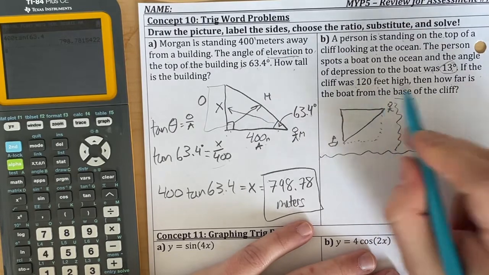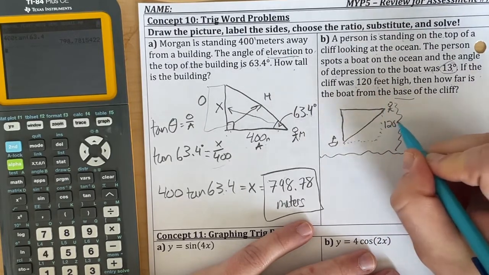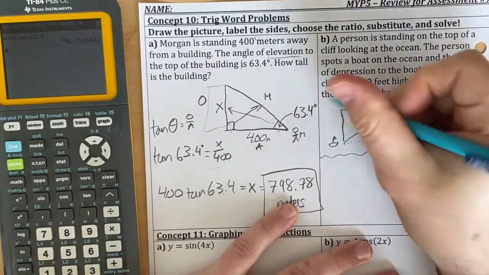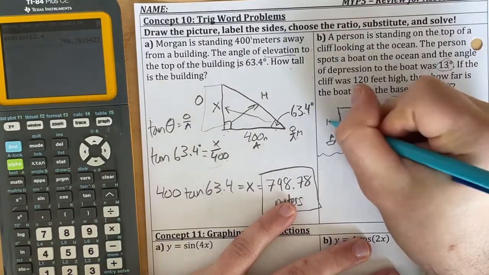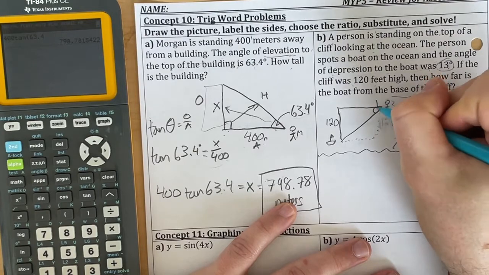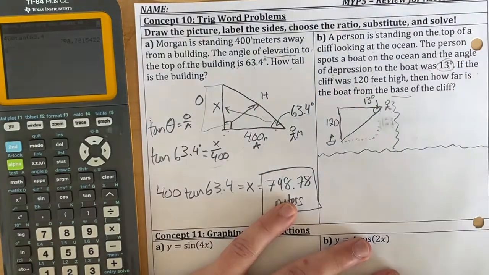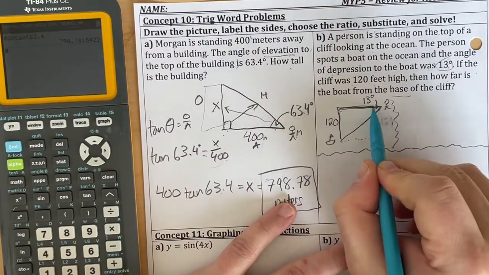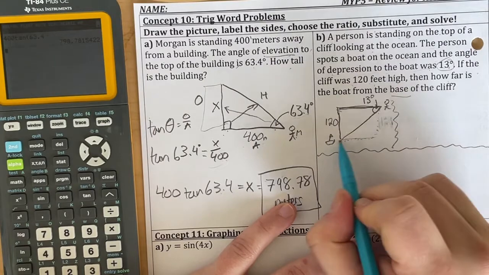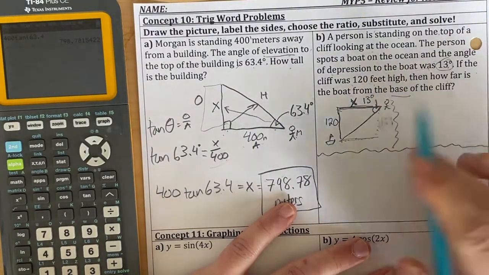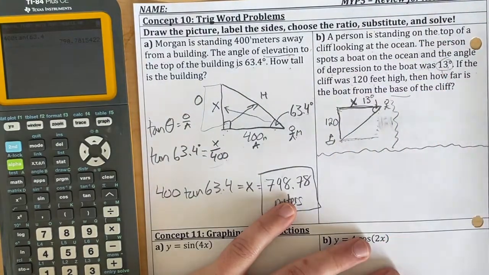We're saying the cliff is 120 feet high. They're looking down at 13 degrees. So this angle here is 13 degrees. And it's asking about this side length: how far is the boat from that base? So we can say this is going to be that side x. So if you want to use that 13 degrees, use it like this, and set up your right triangle like that.